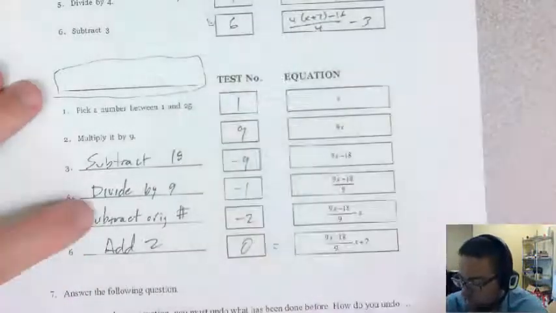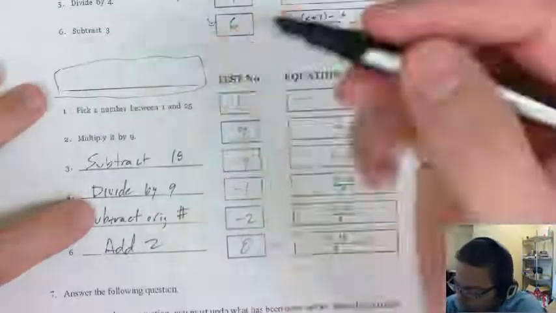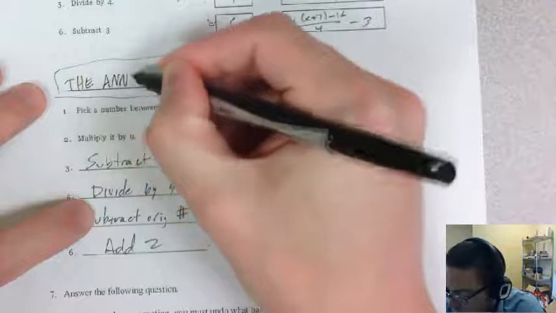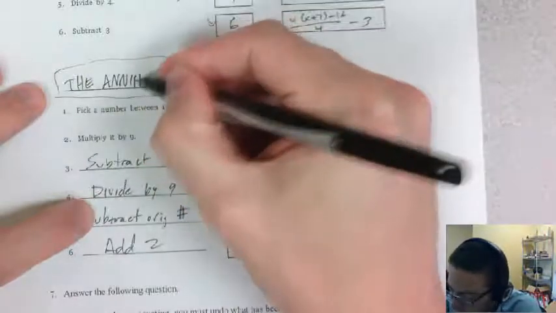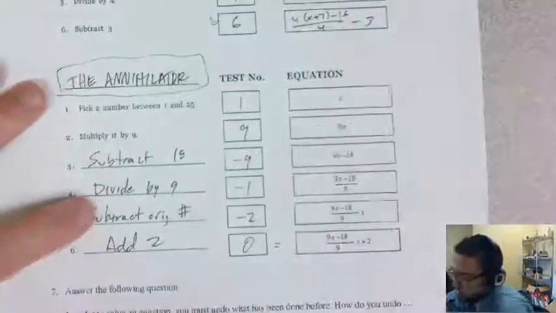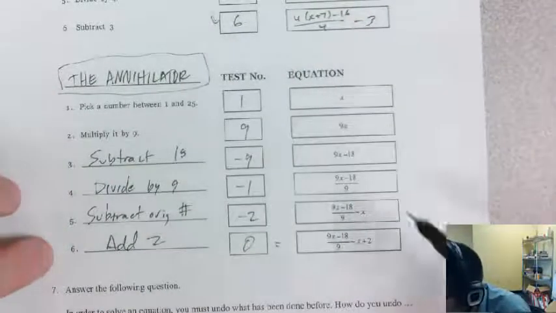Maybe what's a good name for that? So it's always going to 0. We'll call it, how about the annihilator? Annihilator. I don't know if that's even spelled correctly, but it sounds funny.